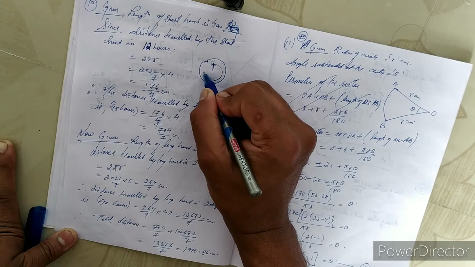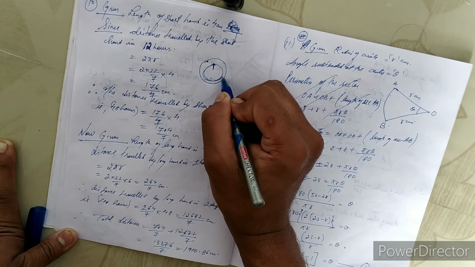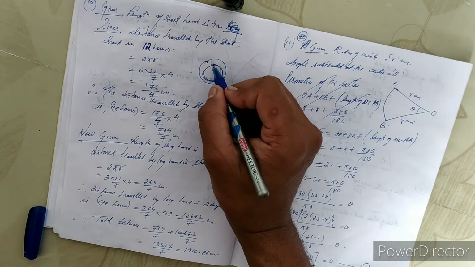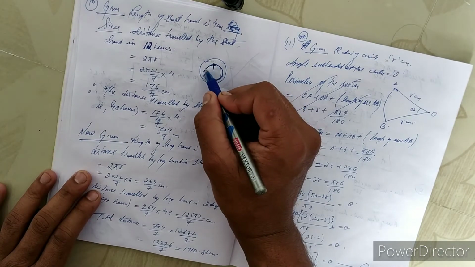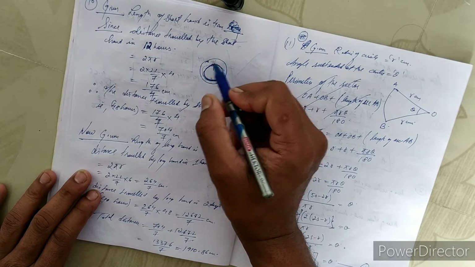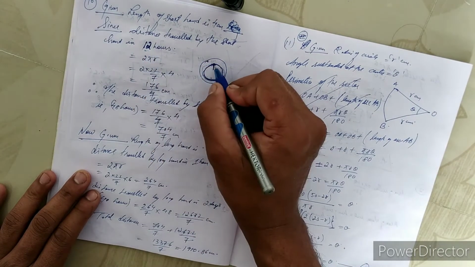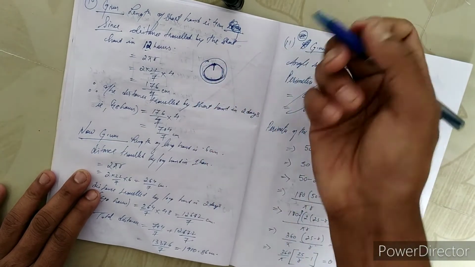The one complete round will be 12 hours. So one complete round is equal to 12 hours. So why are we taking circumference? Because here we are talking about circumference. One round of the short hand is equal to 12 hours. I hope you got it, of the short hand. You can check in your clock.